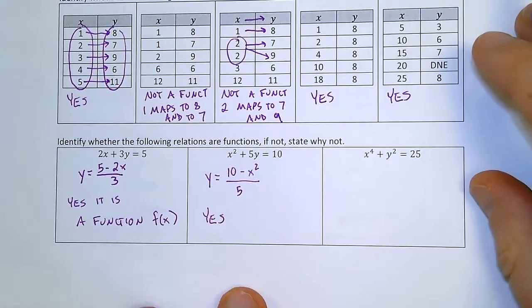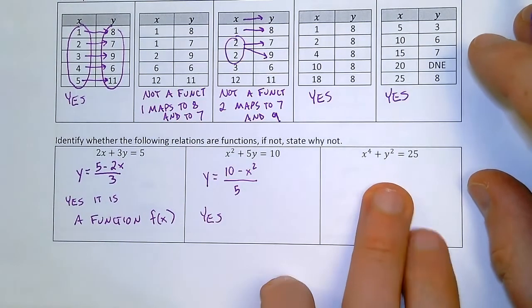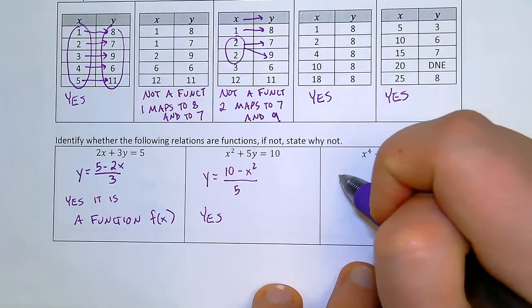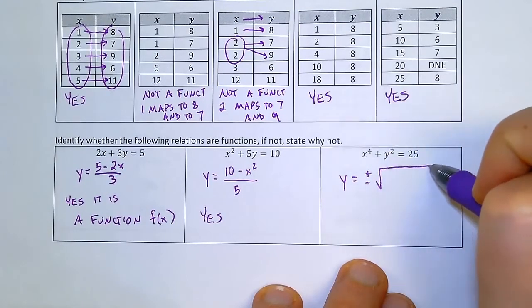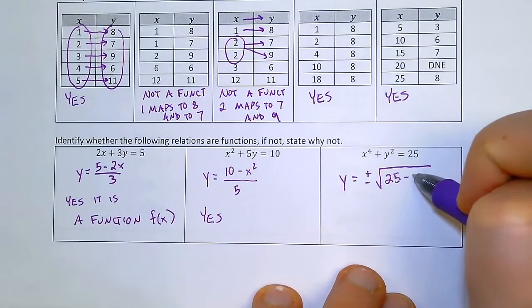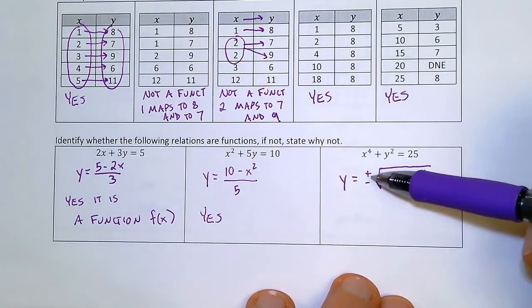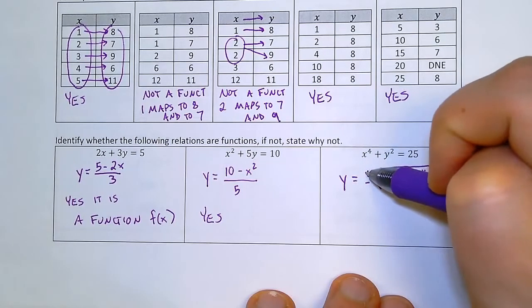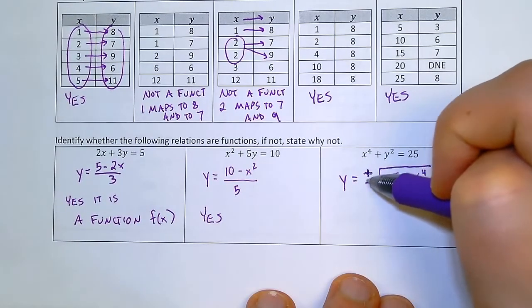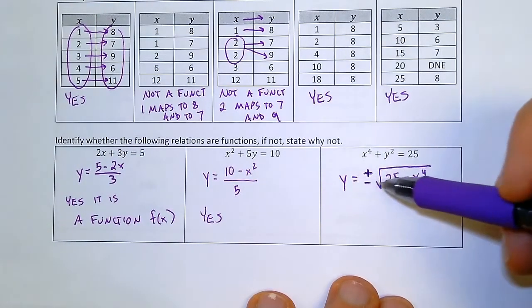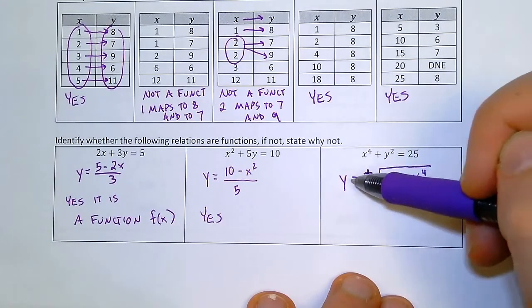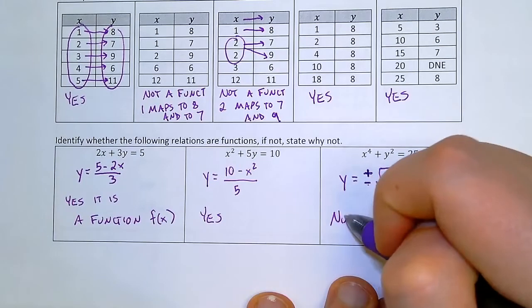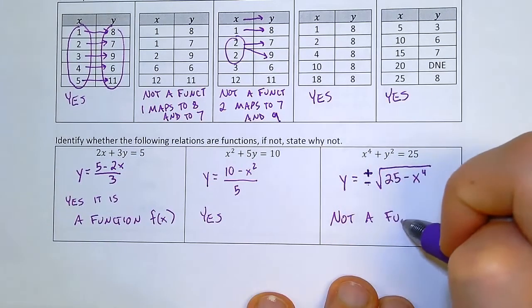The third one, if we tried to solve this for y, what we get is y is the positive and negative square root of 25 minus x to the 4th. Because when we took the square root, we had to introduce the absolute value and thus the positive and negative. What this means is one input can yield 2 different outputs, and so this is not a function.